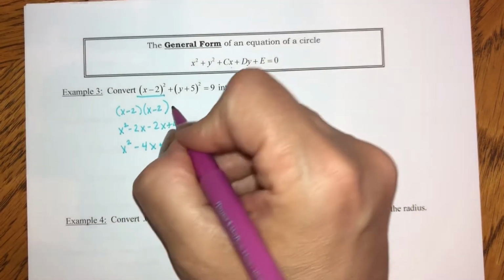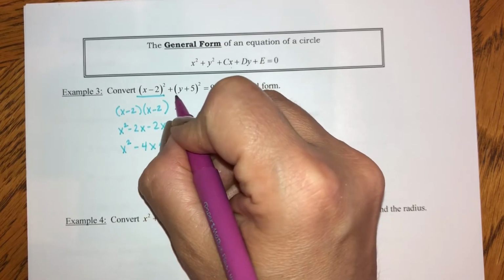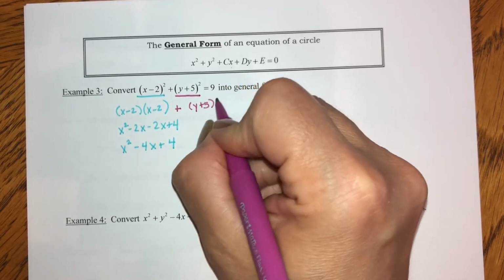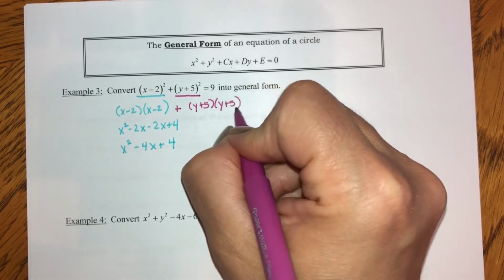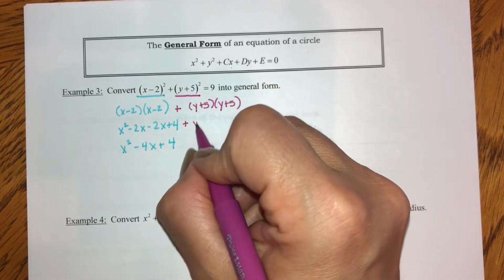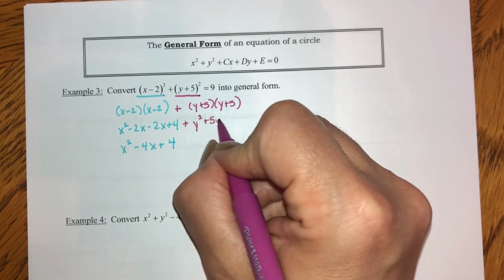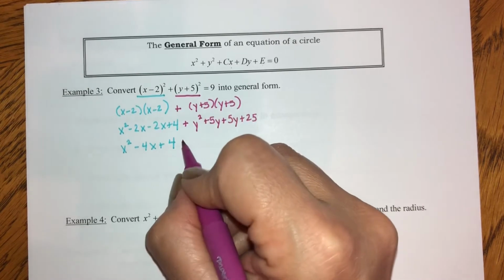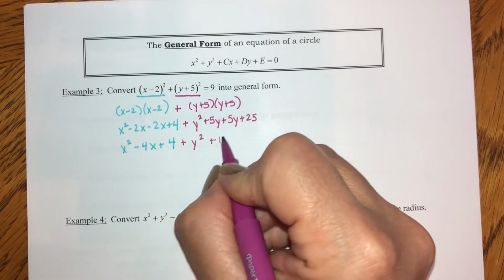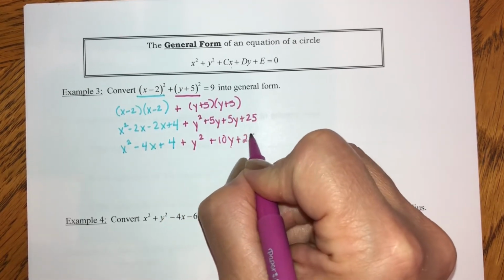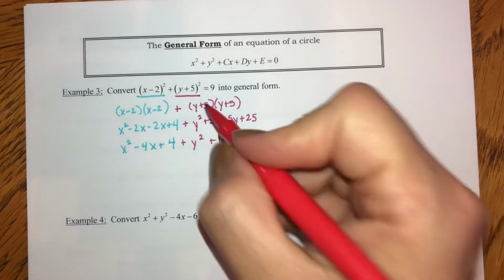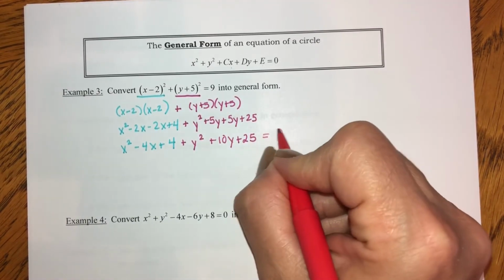Then we have to deal with what comes after the plus sign, which was y plus 5 squared. That means y plus 5 times itself, y plus 5. That means I now have y squared plus 5y plus 5y plus 25 for a grand total of y squared plus 10y plus 25. And then if I go back and look at the equation that was given to me in the first place, I have to remember that there was an equal to 9 on the other side.